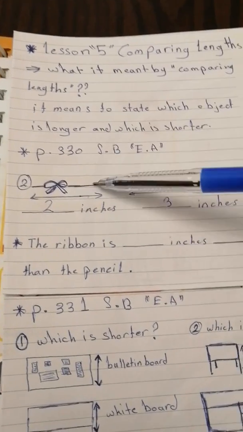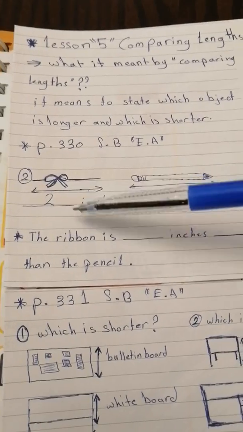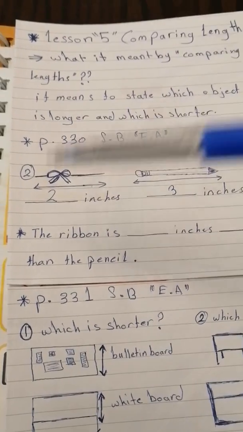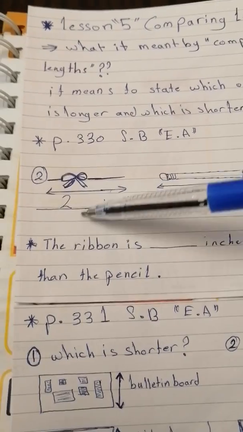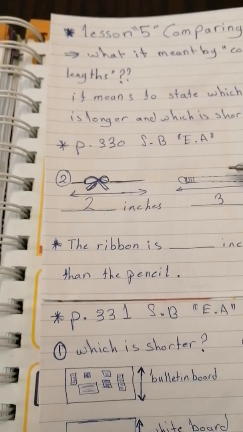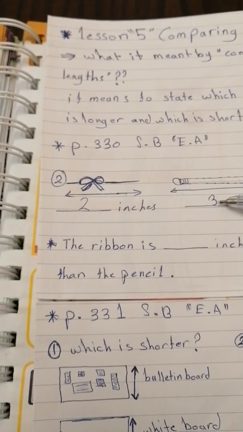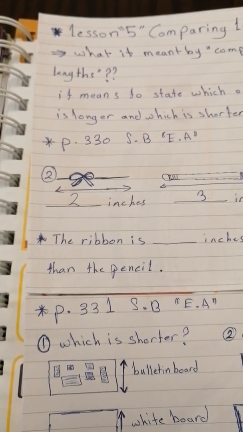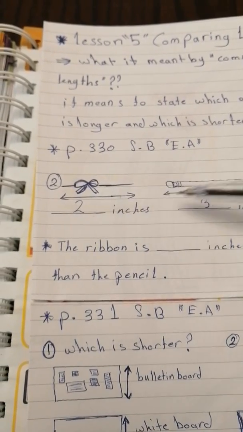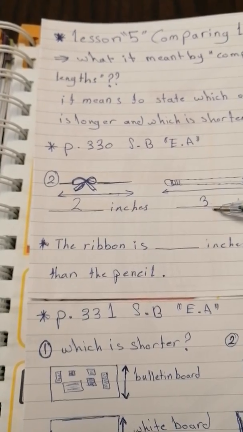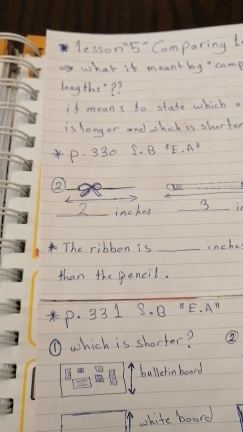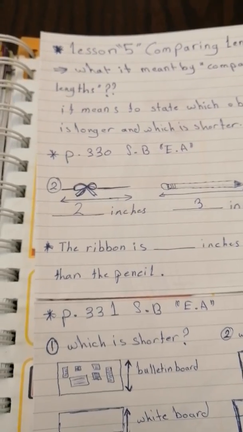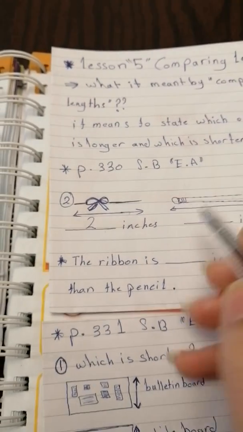The ribbon is how many inches less than or more than the pencil? The ribbon is 2 inches and the pencil is 3 inches. So 2 is less than 3. By how many inches? The ribbon is 1.